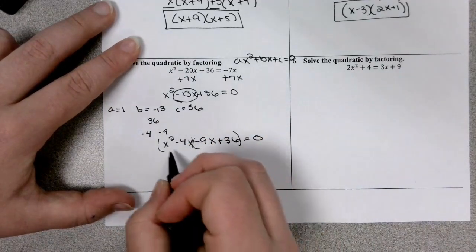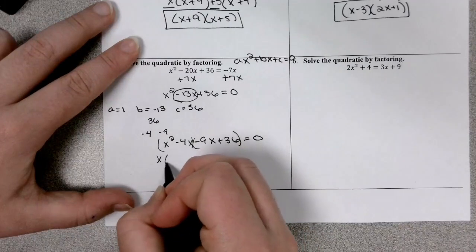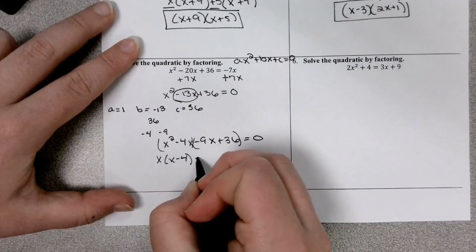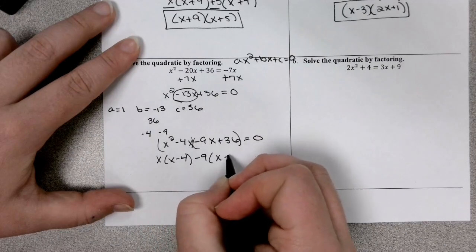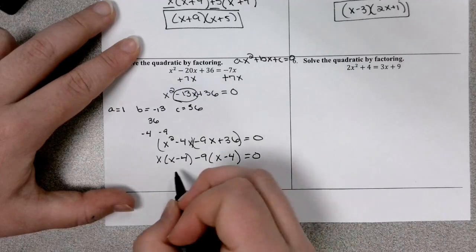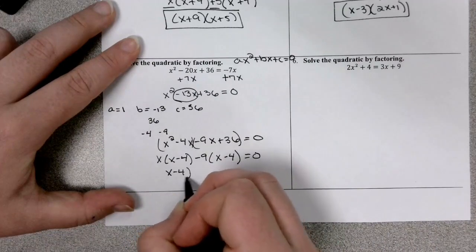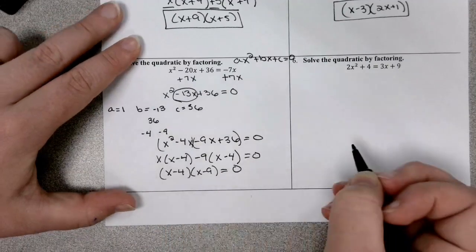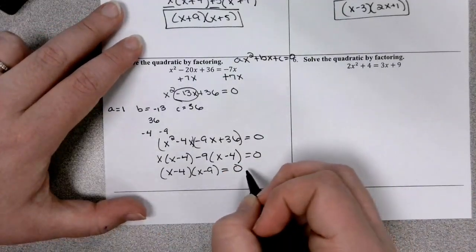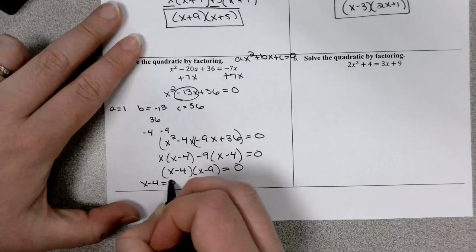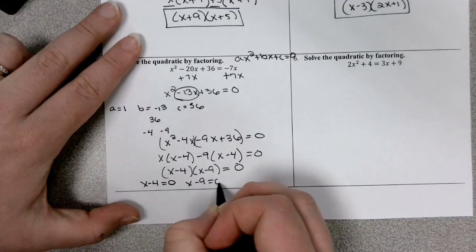Parentheses. X is my GCF there, pulling that out. Negative 9 is my GCF here, pulling that out and dividing it out. Insides are the same, perfect. Write it once. X minus 4 and x minus 9 go together, equal to 0. Now since we're solving, we have to set both of these factors equal to 0. X minus 4 equal to 0, x minus 9 equal to 0.